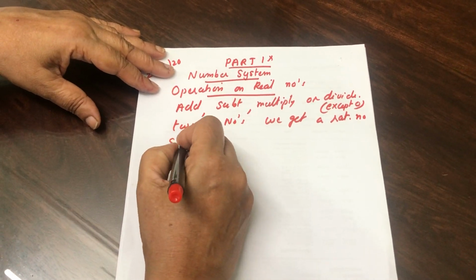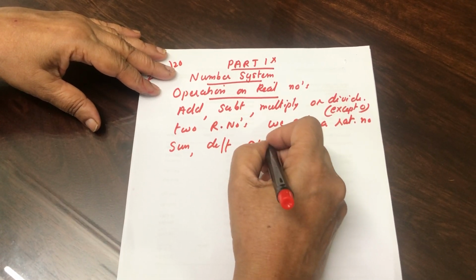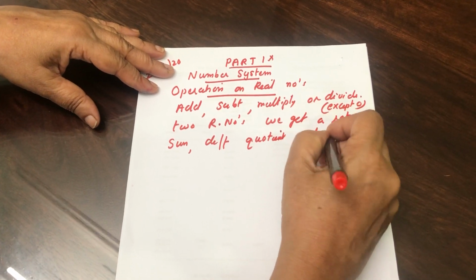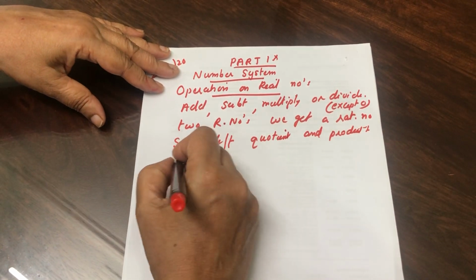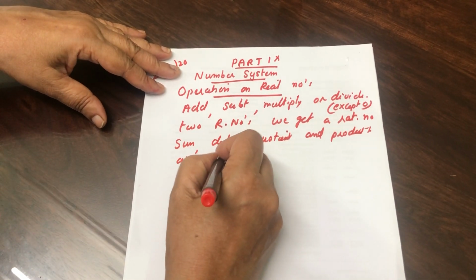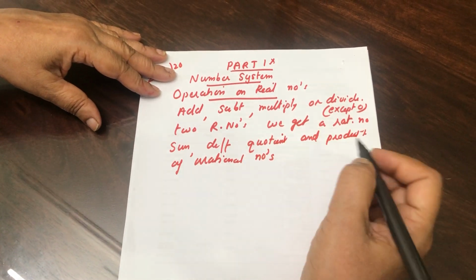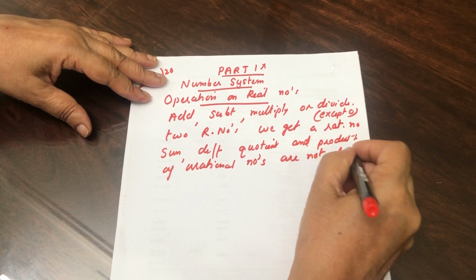Now the next one: the sum, difference, quotient and product of irrational numbers are not always irrational.